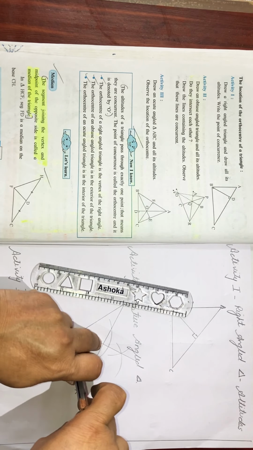Like this. From here, not from here, sorry, this side. Let's extend this side, and we have to draw it on this side. This segment also we have to intersect. So let us intersect this line also, using another color. On this side you have to draw the perpendicular.